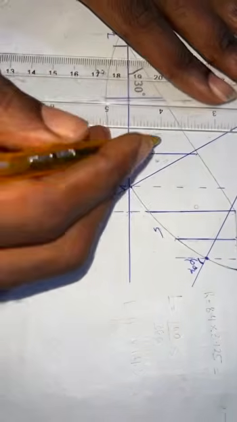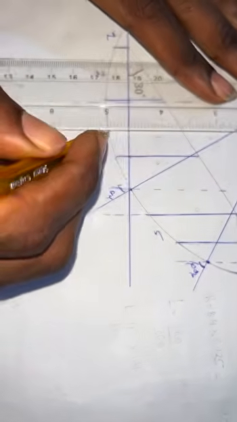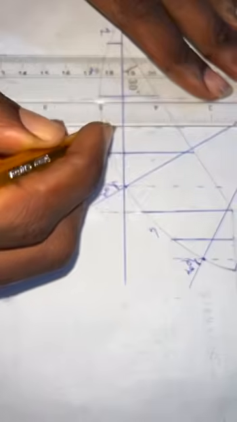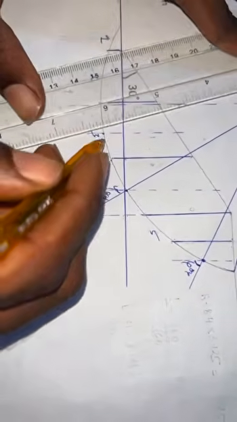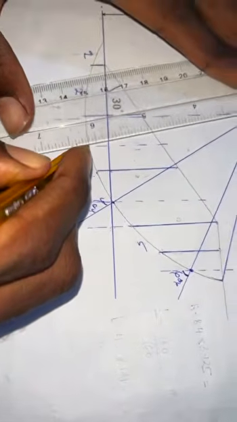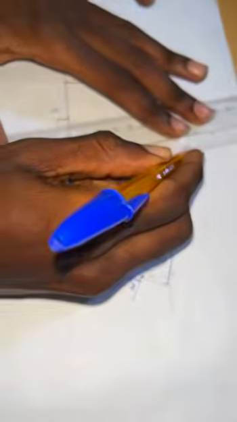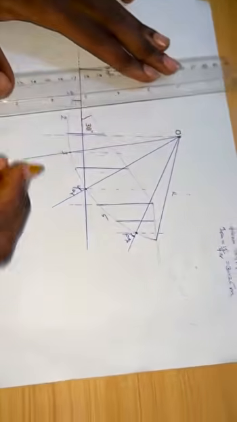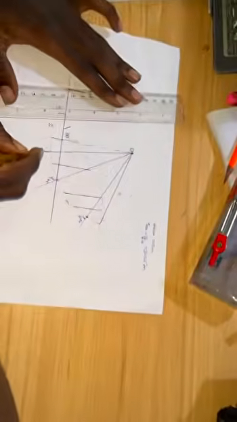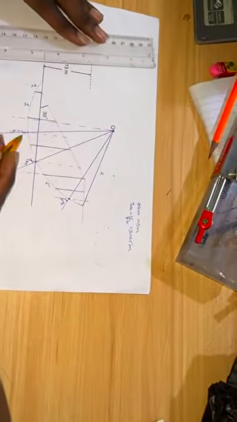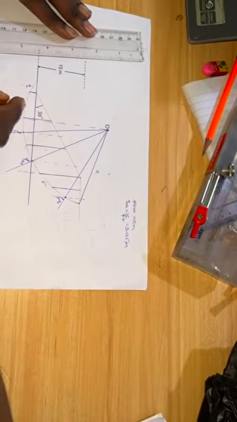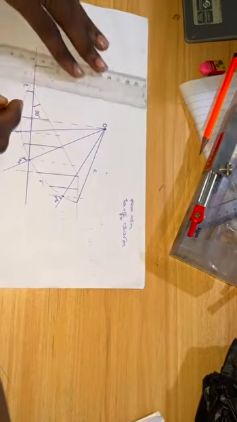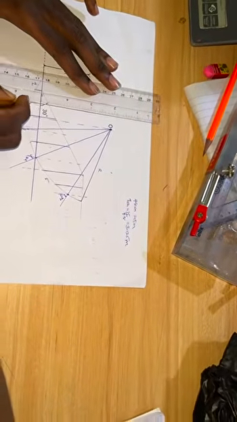I'll draw a perpendicular line to pass through. Then I'll draw a line from here to also pass through this way. Then the small angle over here is my theta 3. Now let me do this one, so the center will be somewhere here, right? So I'm going to just do this way.